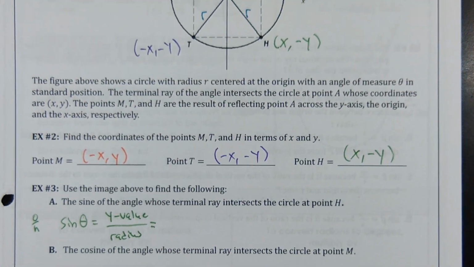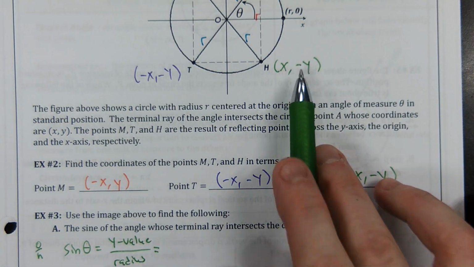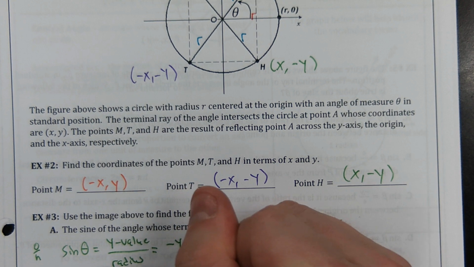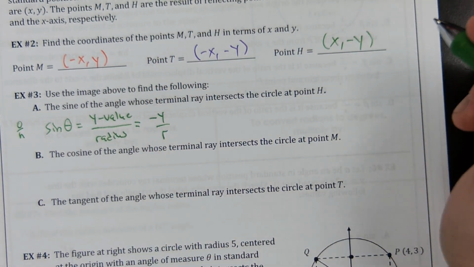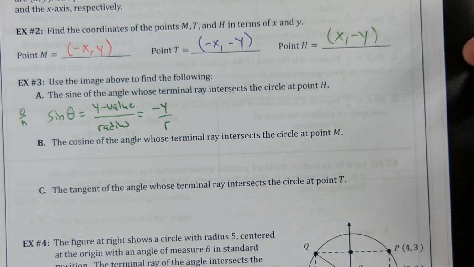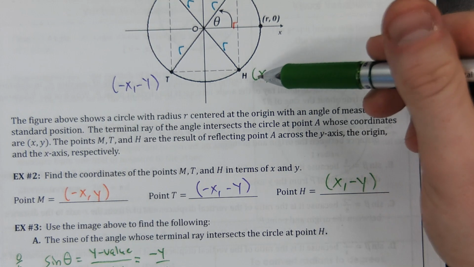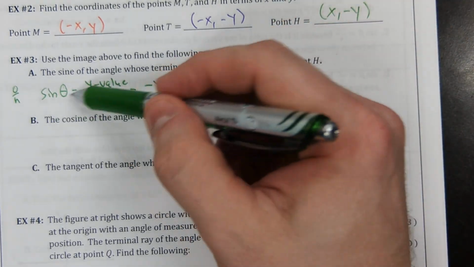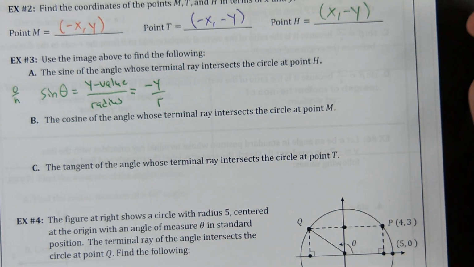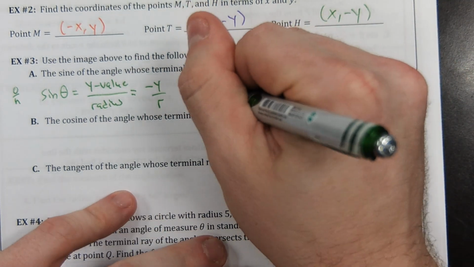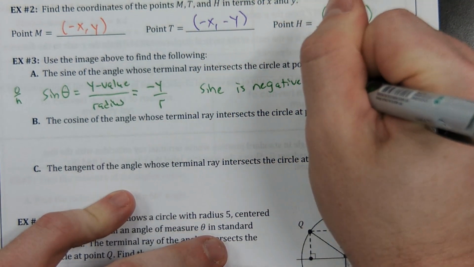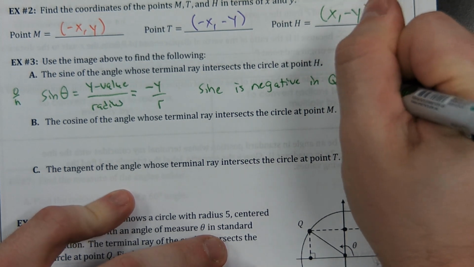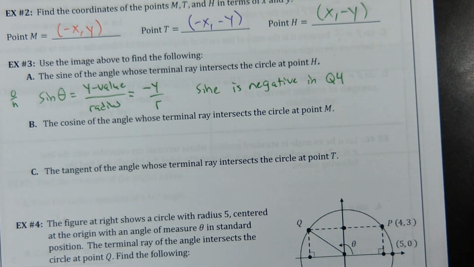Our y value in this picture is negative y. And for all of them, we said the radius was r. Wait a minute. That means if I'm in quadrant 4, where all y values are negative, sine of any angle that ends there is always going to be negative. Sine is negative in quadrant 4.